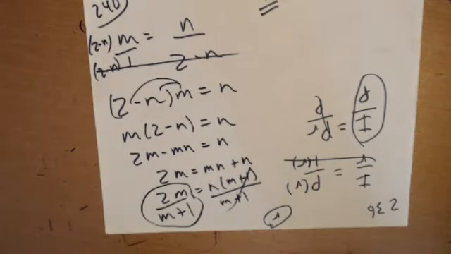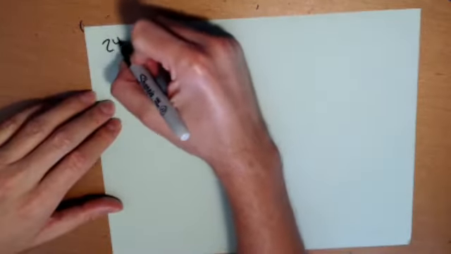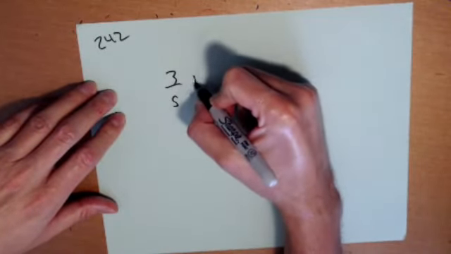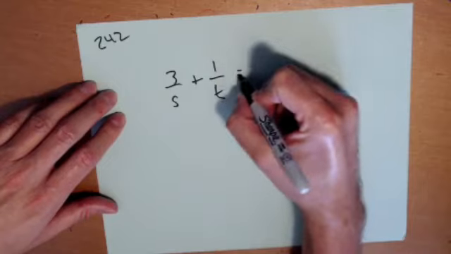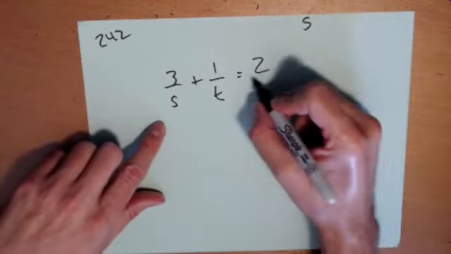Let's try another one now that you've seen that confusing one. 242. 3 over s plus 1 over t equals 2, and they want us to solve for s. Okay, make it a fraction.